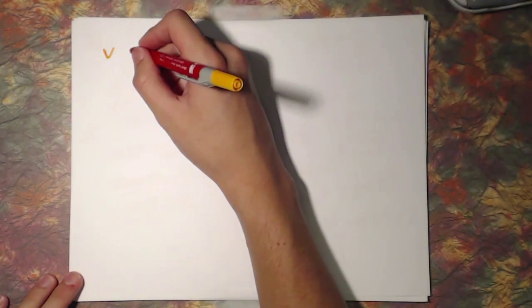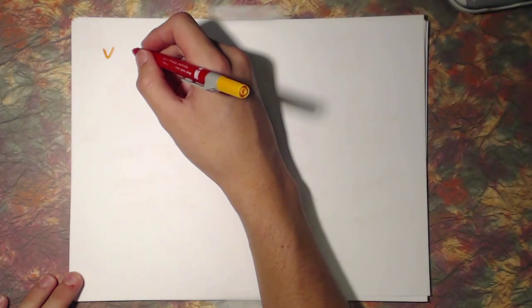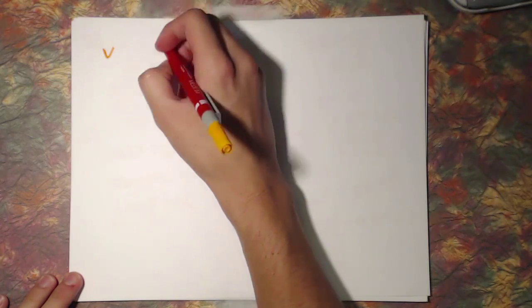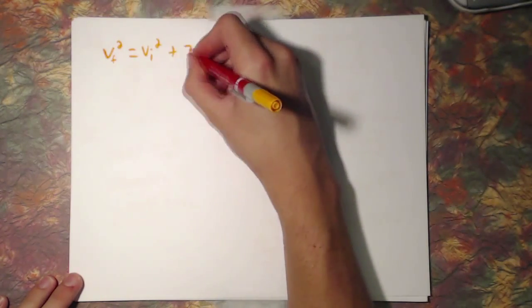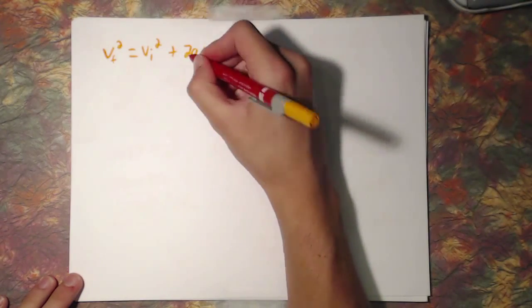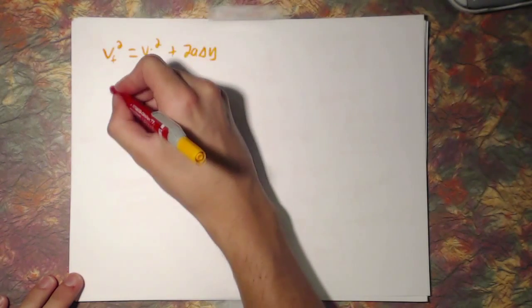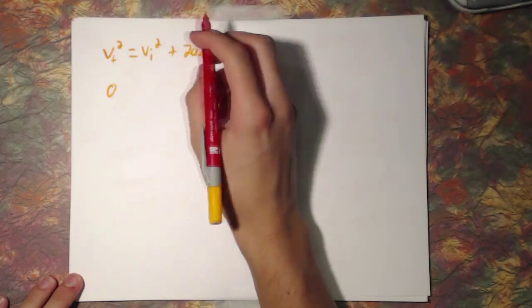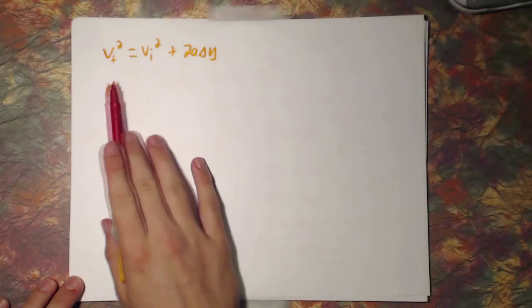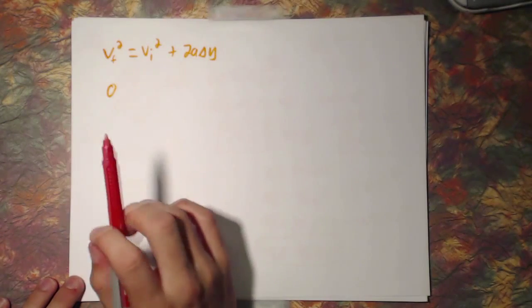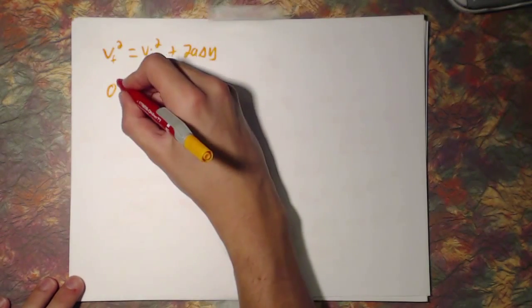So we're going to use our timeless equation, dealing just with the vertical direction, the y direction, up and down. So v final squared equals v initial squared plus 2a delta y. We just said our v final is 0, because the vertical velocity is not changing for a short instant in time.